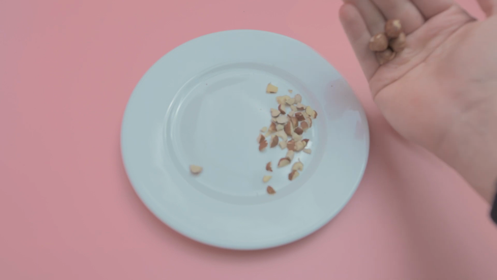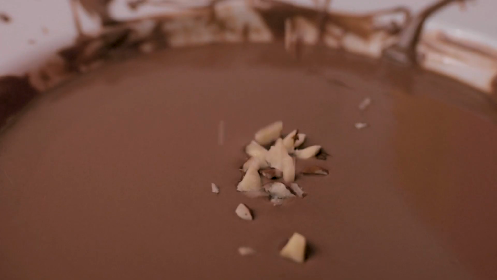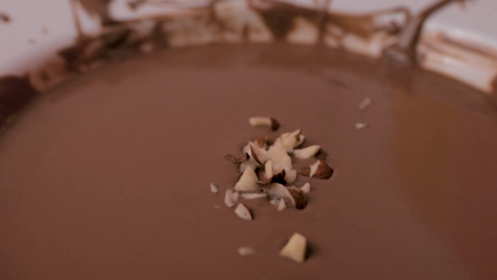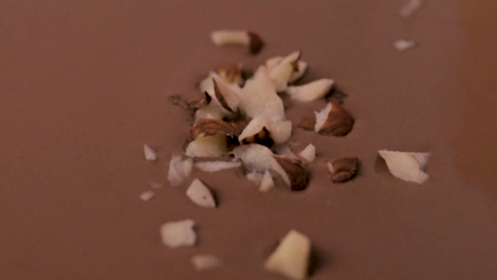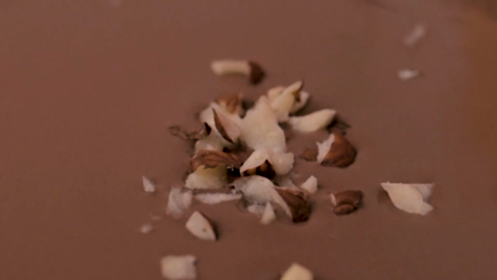Next, I chopped up a bunch of hazelnuts, and I simply let them fall into the chocolate oil mix in 120 FPS. This scene was quite easy. It is not the best scene, but I think it's simple and it tells the story.